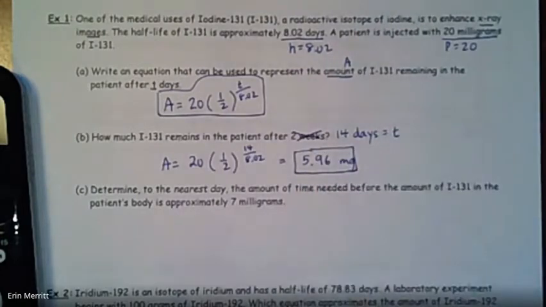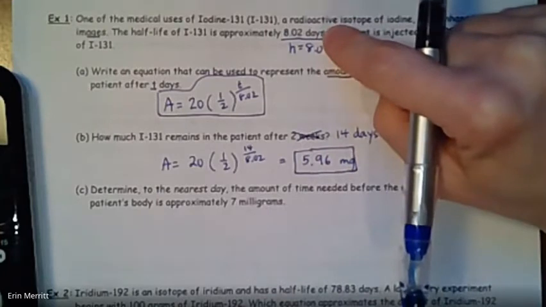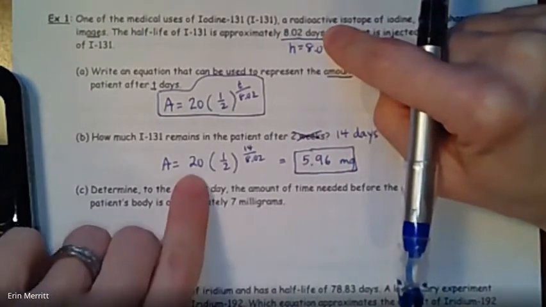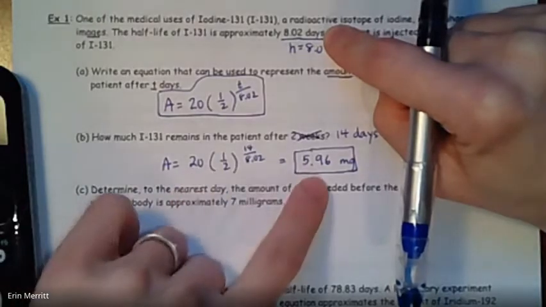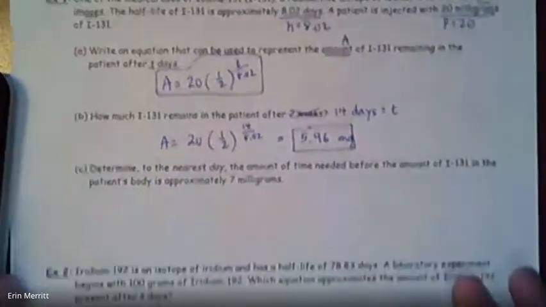And hopefully if we stop and think, 1 half-life is about 8 days. So that would have been from 20 down to 10. And then this is almost a second full half-life. So that would have brought us down to 5, so not quite 5.